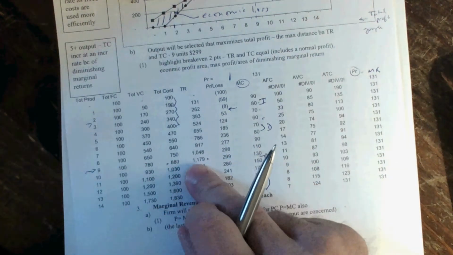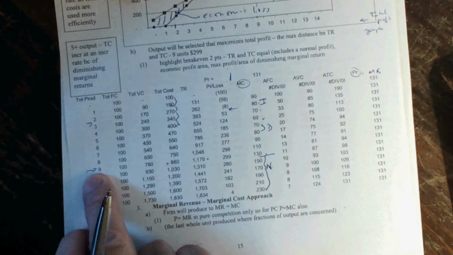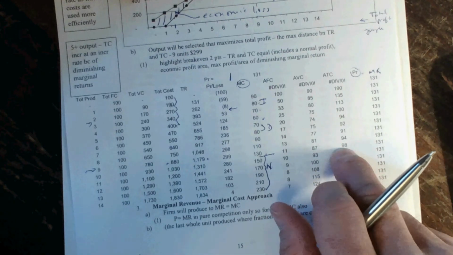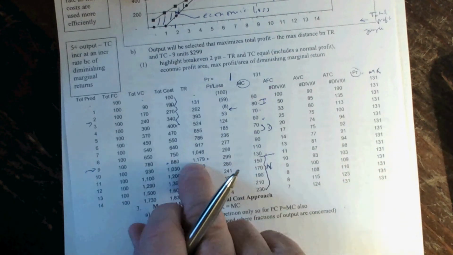It may not square exactly because of rounding, but if you take the 9 units and the profit per unit of 131 minus 98, you'll get approximately $1,179.